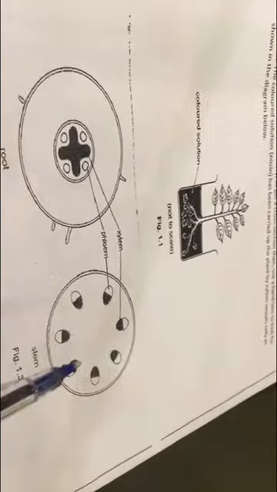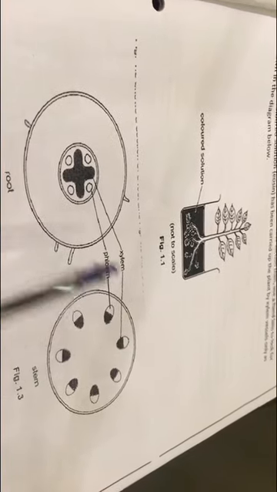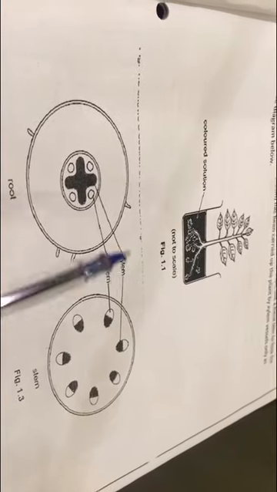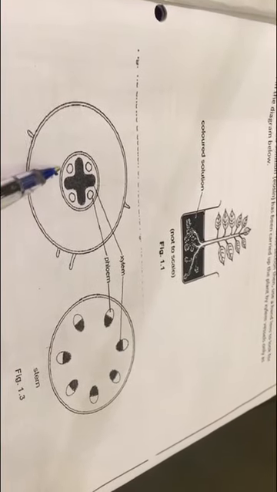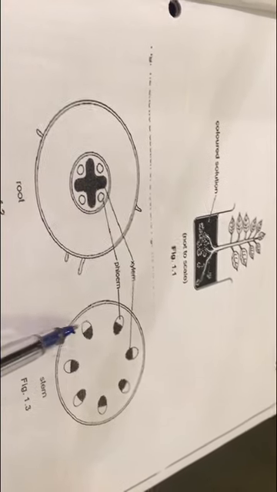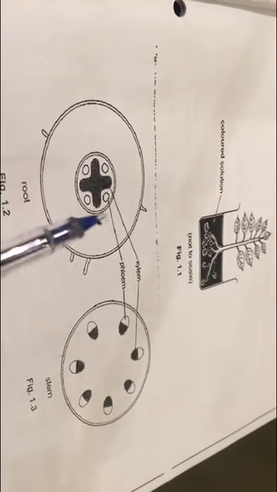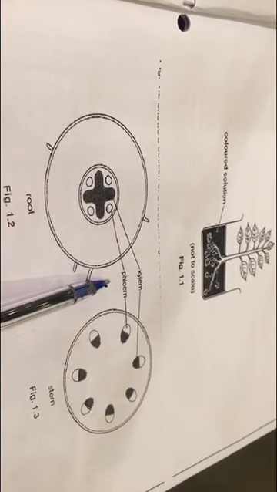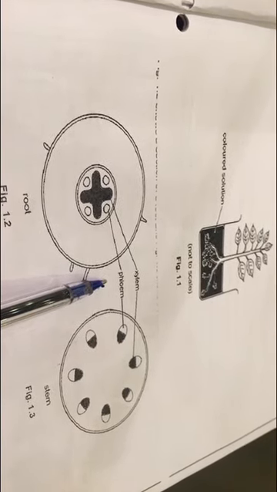Once we have a cross section like this, we look under a microscope. The one that gets stained is the xylem, or the xylem vessels. As you see, xylem in, phloem out. This proves that xylem carries water while phloem doesn't, because it doesn't get colored.